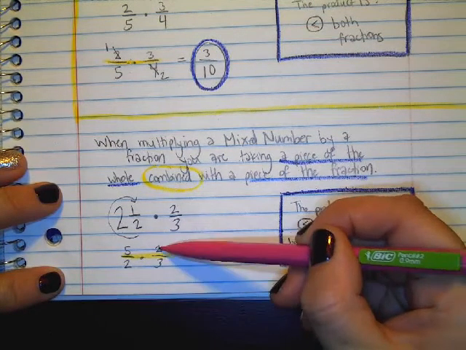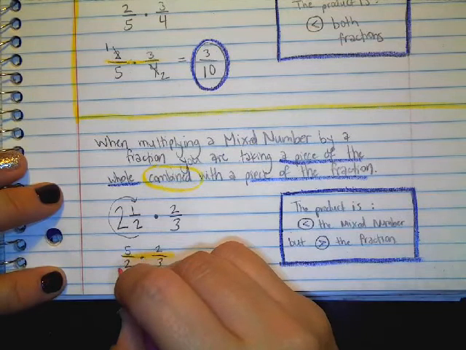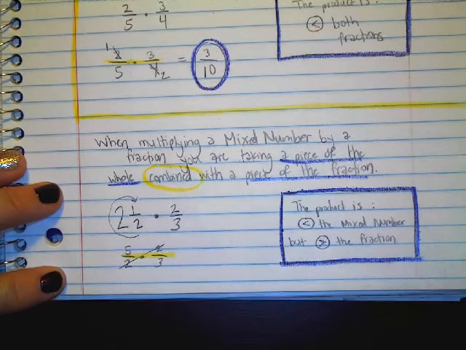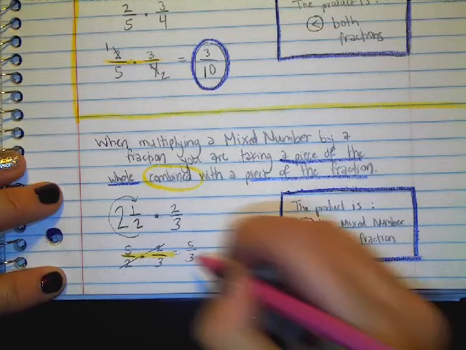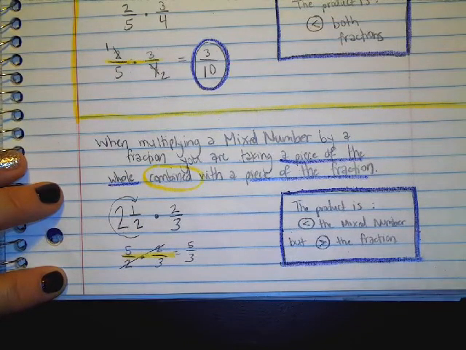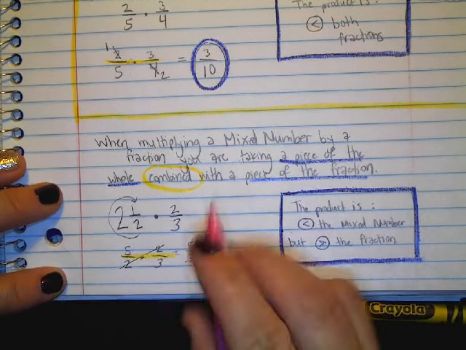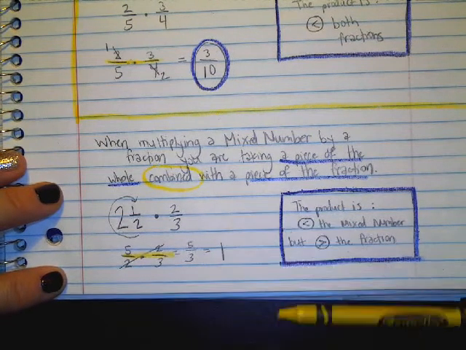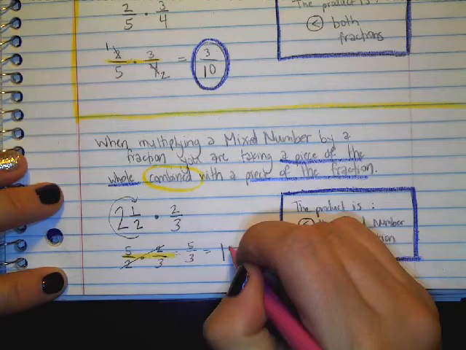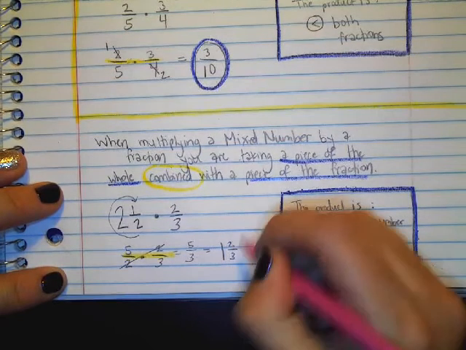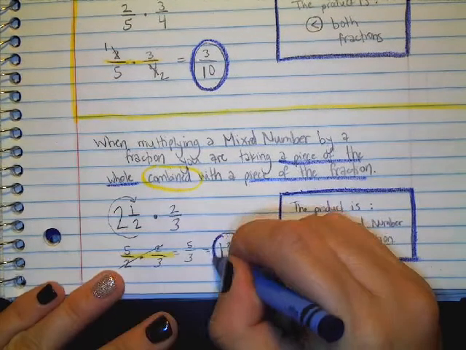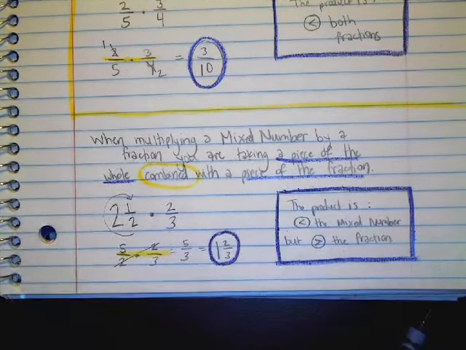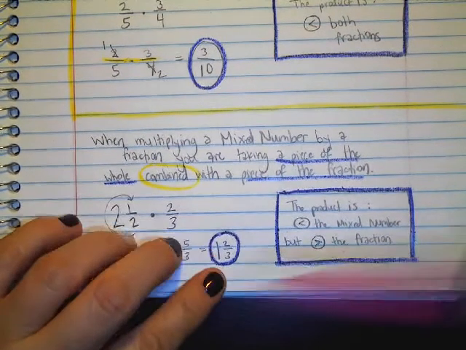And look for relationships. A 5 and a 2, no. A 5 and a 3, no. A 2 and a 2, oh yes, one's on top, one's on bottom. They just cross each other out. So I'm left with 5/3. But you can't leave it as improper. So we're going to fix it. How many times does 3 go into 5? Once. With how many pieces left over? 2. And the denominator is stubborn and stays.